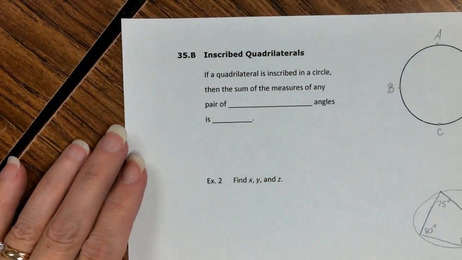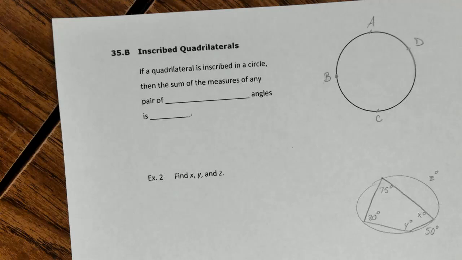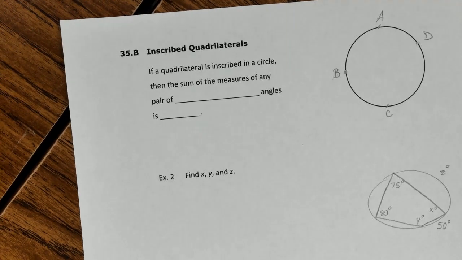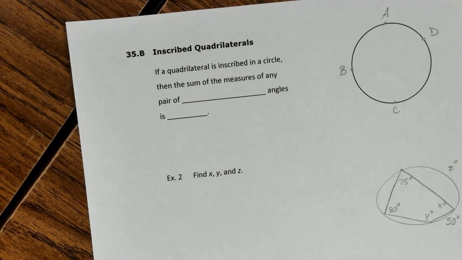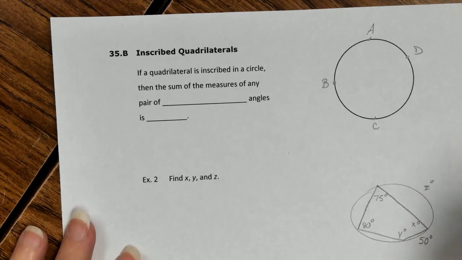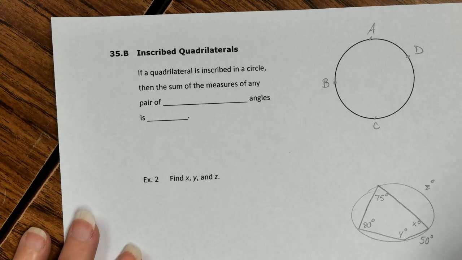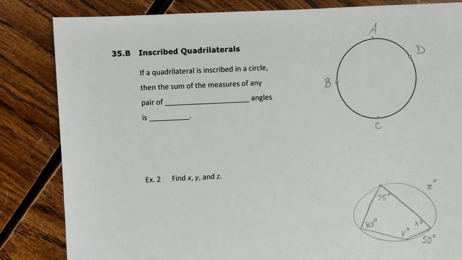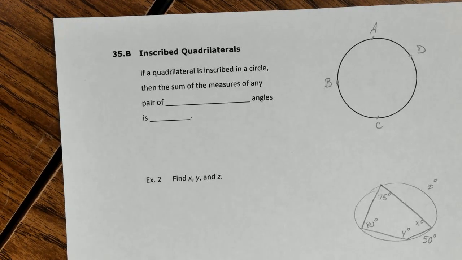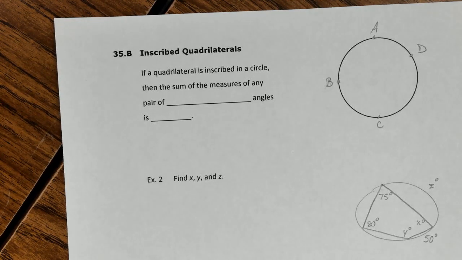And in part B, we're dealing with quadrilaterals that are inscribed in circles. It means they're inside the circle and the vertices of the quadrilateral are on the circle. And I went ahead and already put some points on my circle. You're going to want to get those on there. And we're going to first remember that when you have an angle inscribed in a circle, the measure of it is half the measure of the intercepted arc.